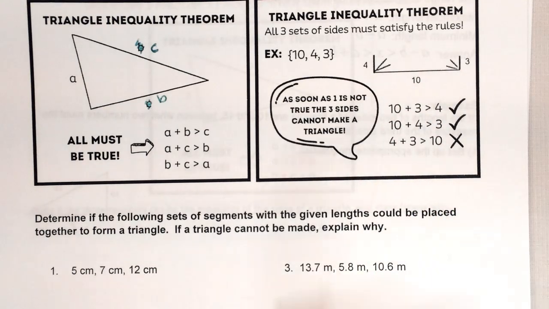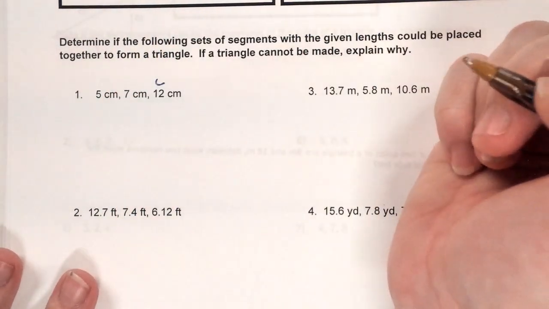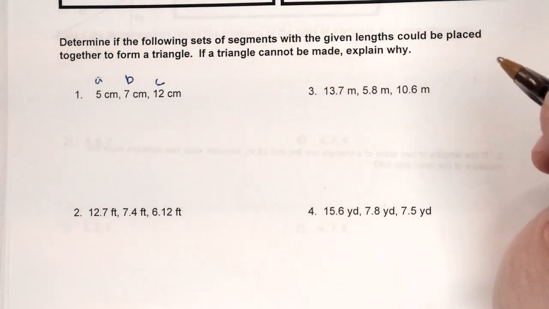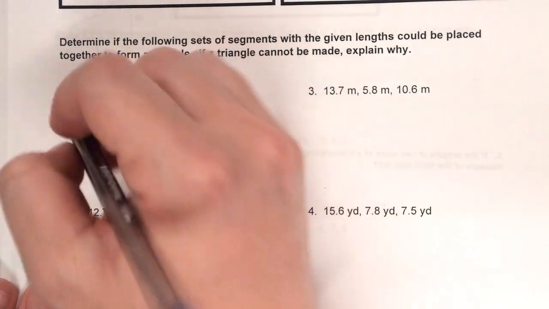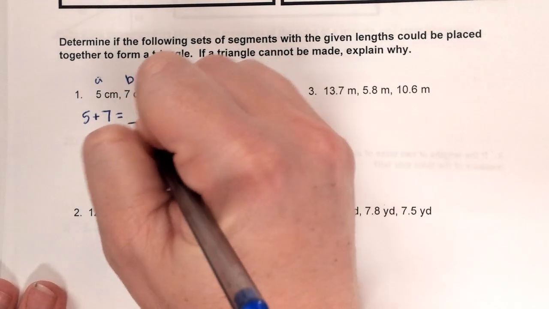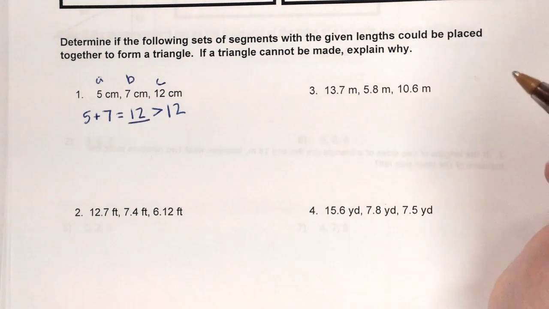Okay? So knowing that, let's look at some sides. So here, my longest one is C, A and B doesn't matter. This could be A, this could be B, doesn't matter. So my first inequality is A plus B should be greater than C. Well, A is 5 plus B is 7. What is 5 plus 7? Is 12 greater than side C, which is 12?